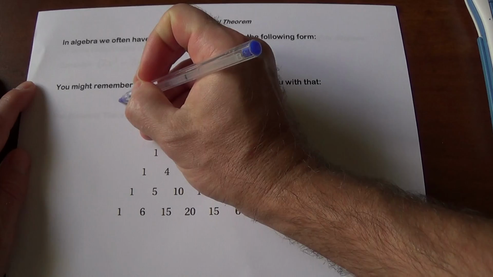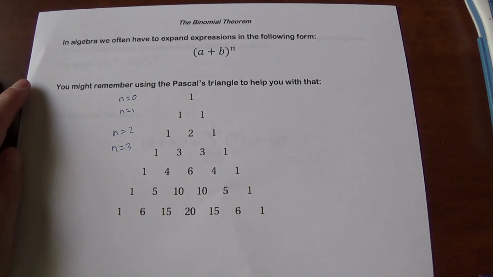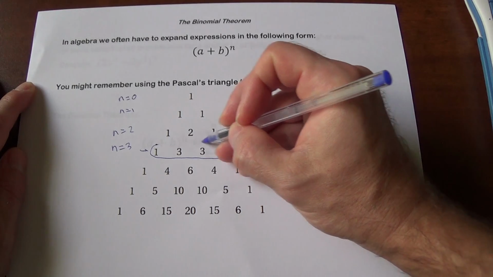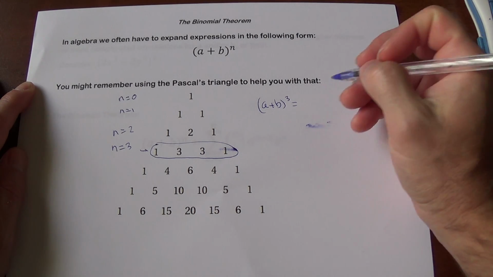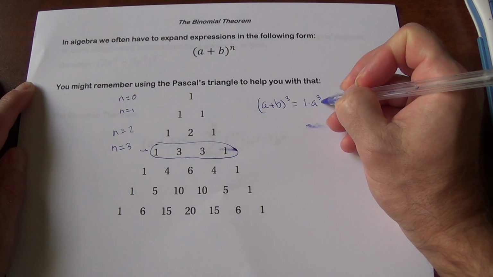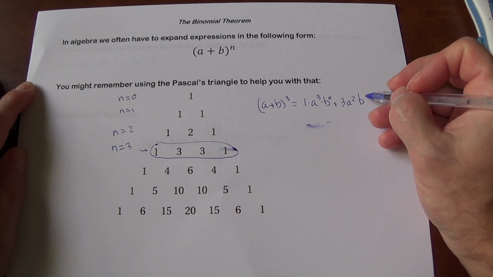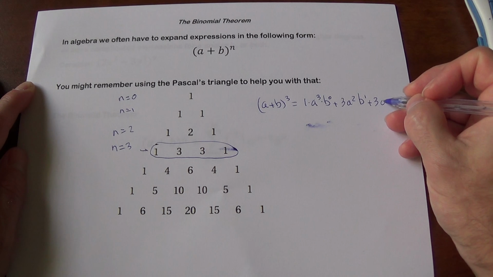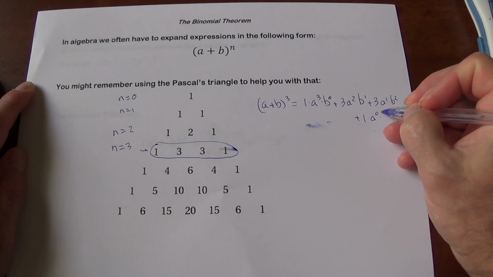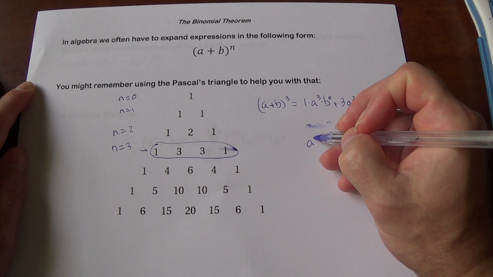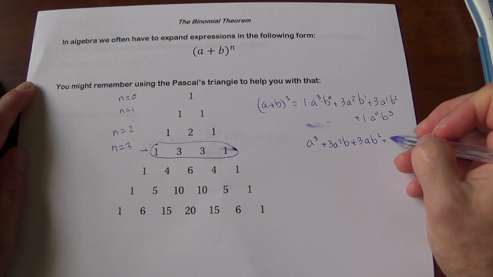So this gives you the expansion for exponent 0, exponent 1, exponent 2, exponent 3. This will give you the coefficients. For example, if I want to use this to expand (a plus b) to the power of 3, I apologize for the smudge, it gives 1 times a cubed times b to the power 0, plus 3 times a squared times b to the first, plus 3 times a to the first times b squared, plus 1 times a to the 0 times b cubed. So this gives you a cubed plus 3a squared b plus 3ab squared plus b cubed.